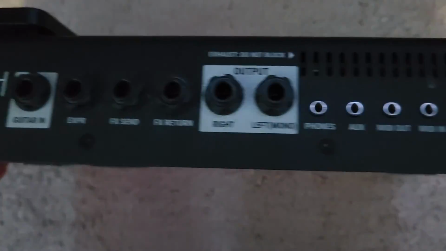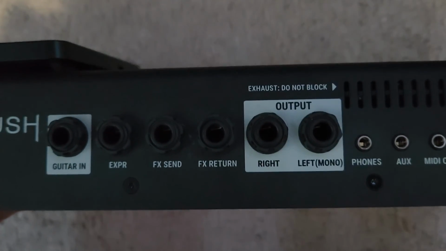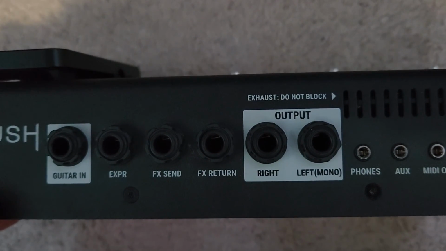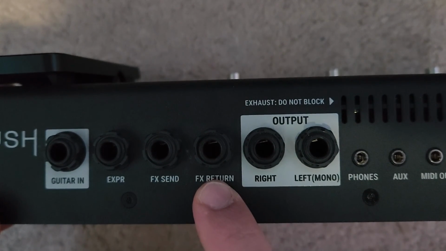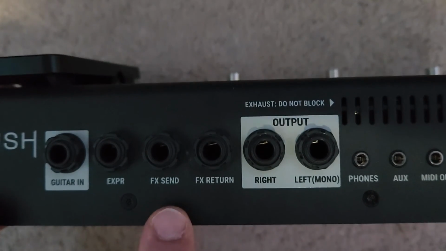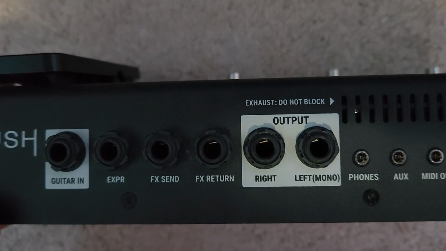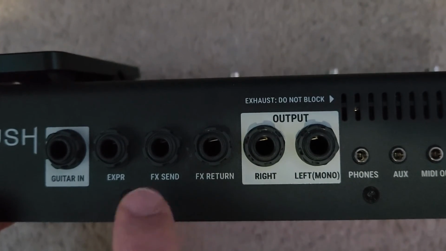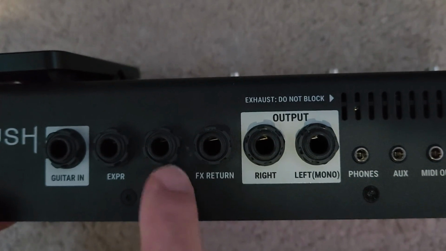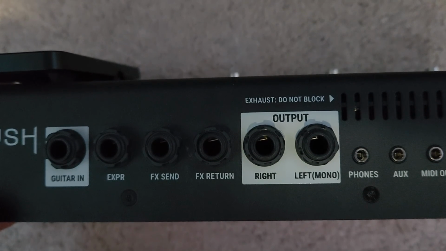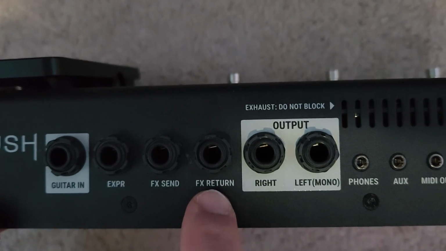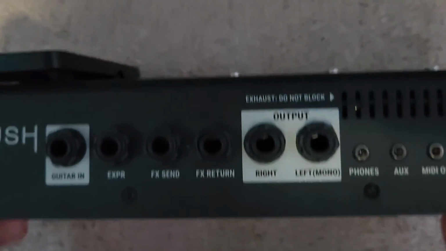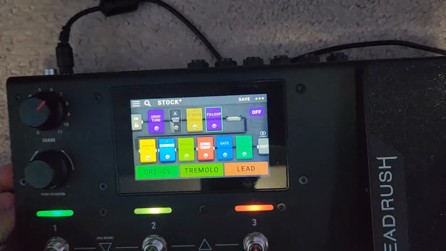So we're going to turn this sucker around just so you get a better idea. This is the Headrush MX5, and in the back you've got a bunch of different inputs. Your effects loop is right here. You've got the effects send and the effects return. Think of them as an input and an output. The effects send is going to send the signal to the input of whatever pedal you want to connect to, and then the output of your pedal goes back into the effects return. And that's it. That's all you've got to worry about. And then away you go.